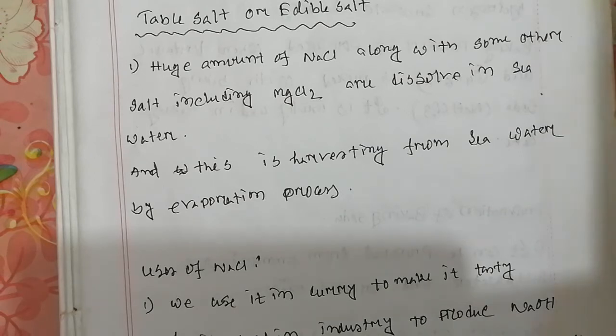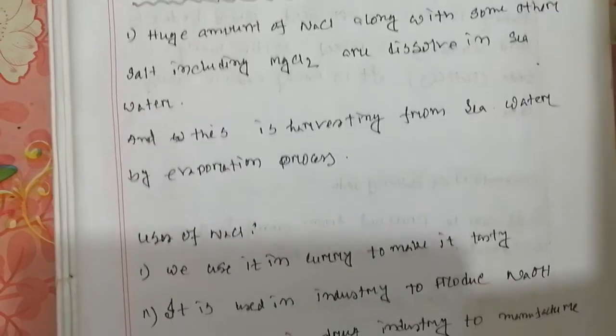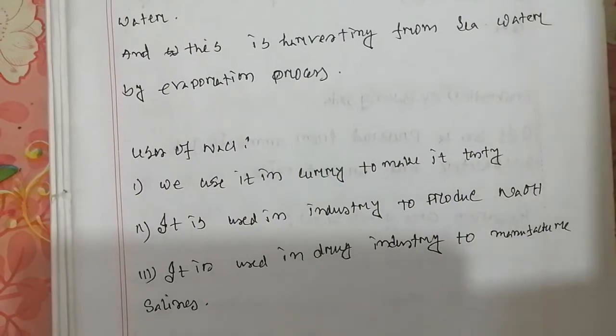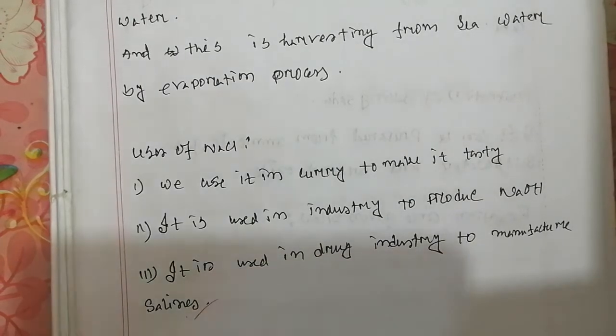Now we discuss the uses of sodium chloride. We use it in curry to make it tasty. It is used in the industrial process to produce sodium hydroxide. It is used in drug industry to make salines.